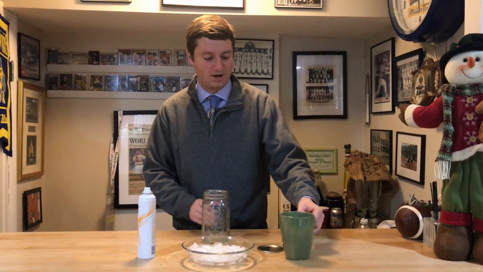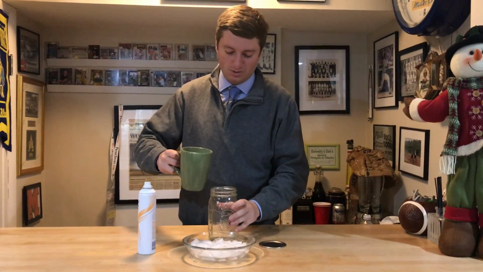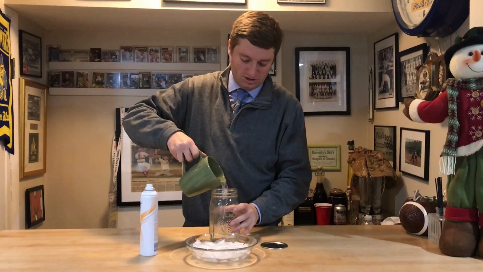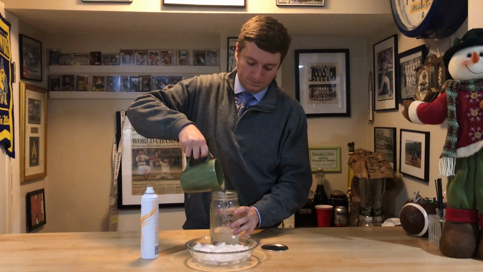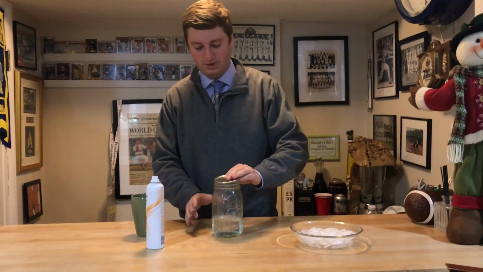Okay, so first what we're going to do is we have this cup of water here, and I'm going to pour it into the jar. Now this is a warm cup of water, so you can see some steam starting to come up. The warmer the water is, the more evaporation comes out of it. Okay, so we're going to pour the water into the jar here. Alright, so now we have the warm water in the jar, and I'm going to just put this over it.